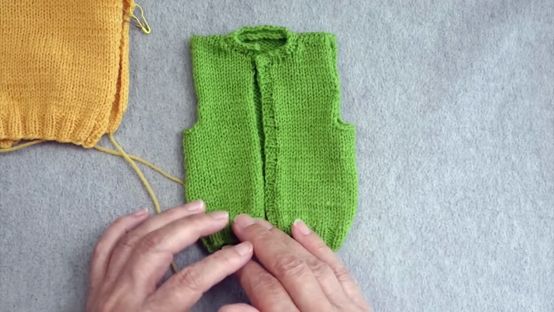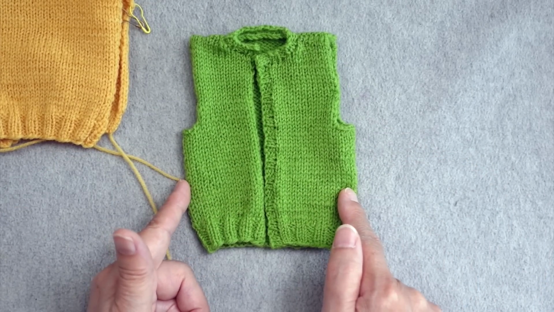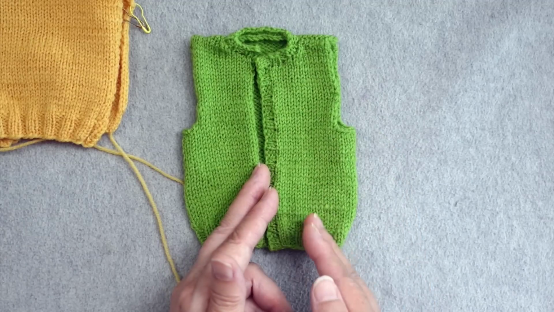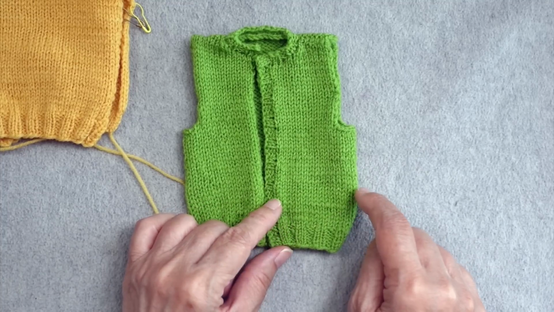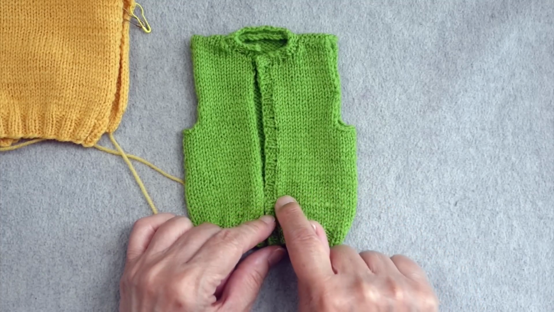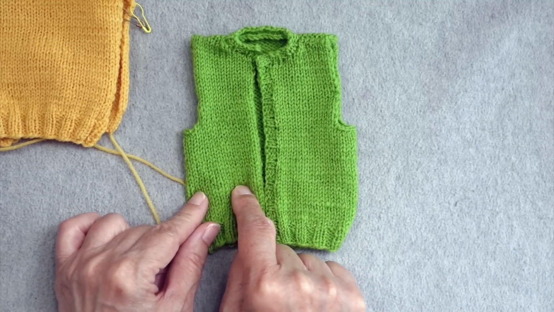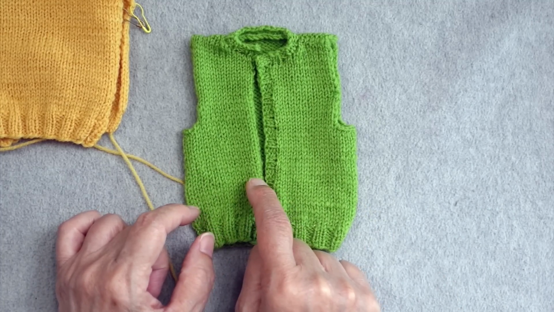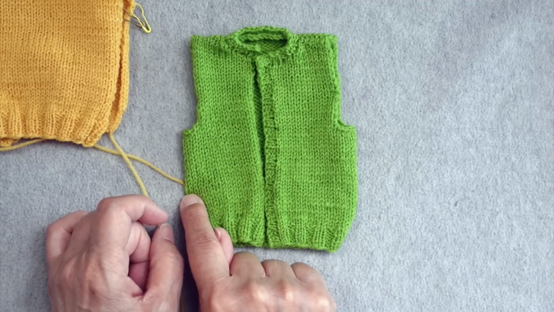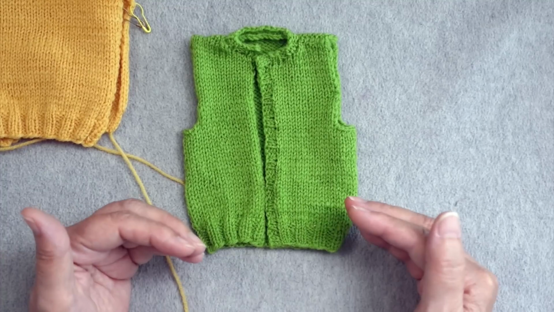So if you had, say, 100 stitches originally for the entire front, this is the left front. It's the left as worn. For the left front, you'd be knitting stitches 1 through 50 back and forth. But for the right front, again, this is right as worn, you would be knitting stitches 51 to 100 back and forth in whatever the stitch pattern is that you're using.